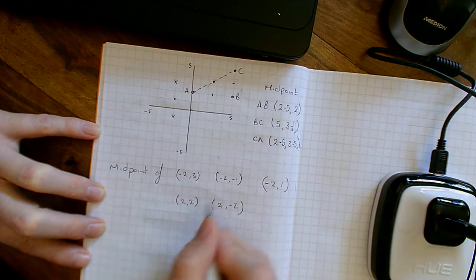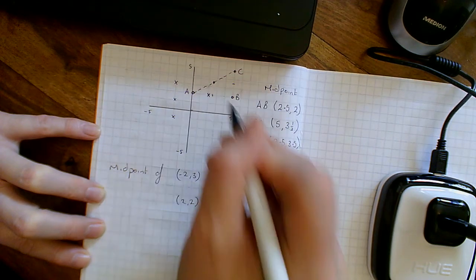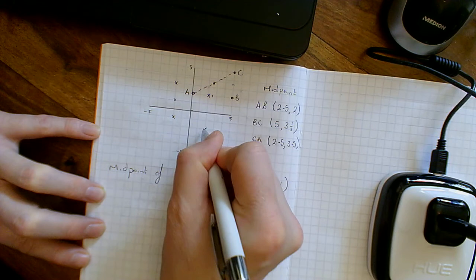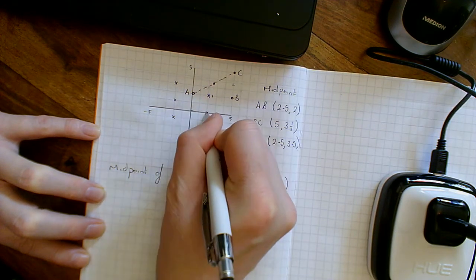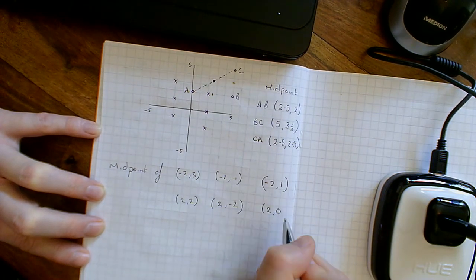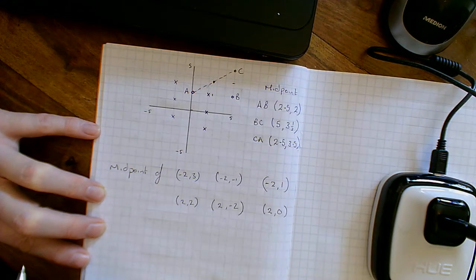And the last question, 2, 2 is going to be 2 across and 2 up is here. And I've got to get to 2 and then -2, so 2 across and 2 down is here. So the middle of these 2 points is right here, which is 2 across, but then don't go up or down. So it's 2 across, but nothing up or down. So we're just that one. Okay. And that's the end of that one.